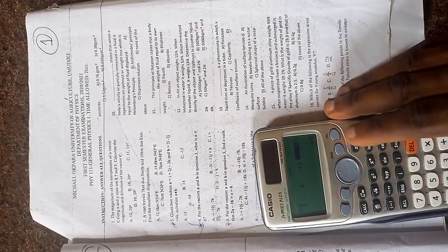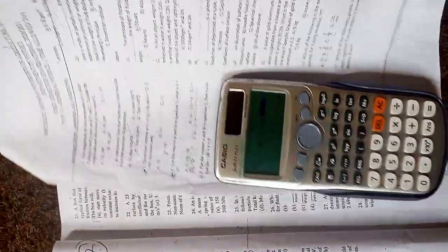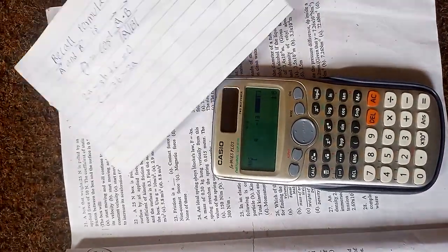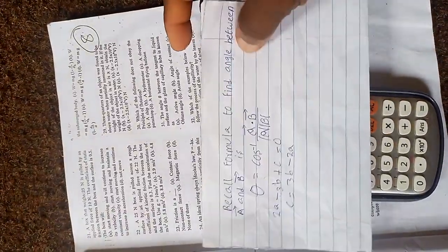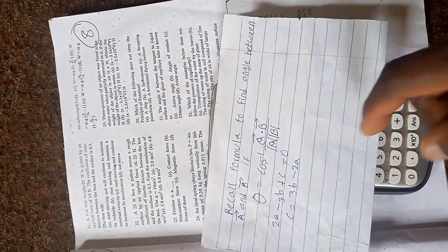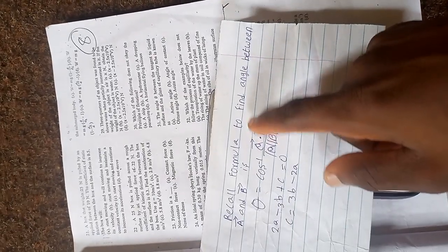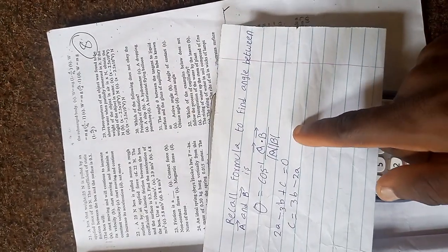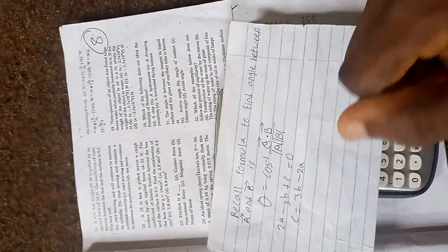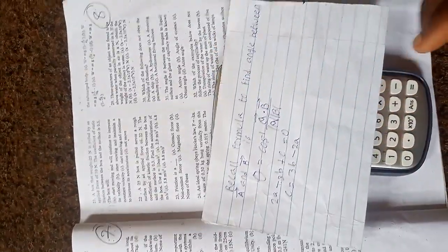Okay, now we are going to head straight on how to find the angle between two vectors. Before we move to finding the angle between two vectors, we should recall the formula to find the angle between two vectors a and b: theta is equals to cos inverse of the dot product of the two vectors a and b over the product of the magnitudes of the two vectors. So now you are going to see how we can do it with our calculator without stressing ourselves, without a long journey.